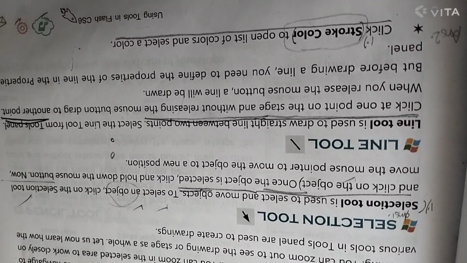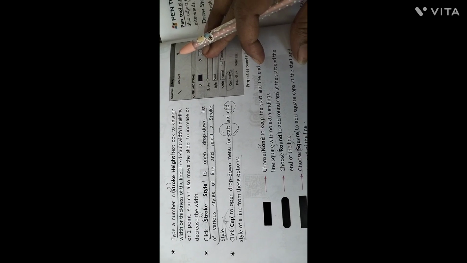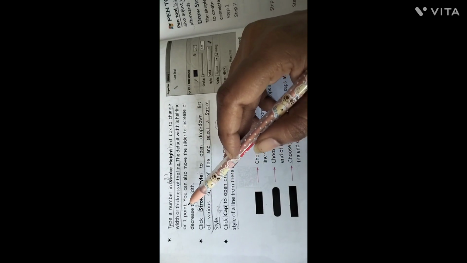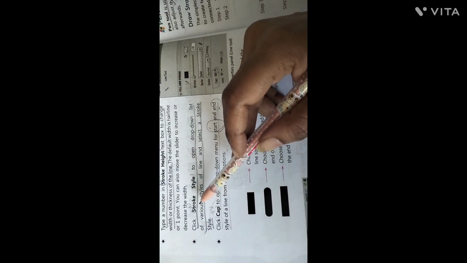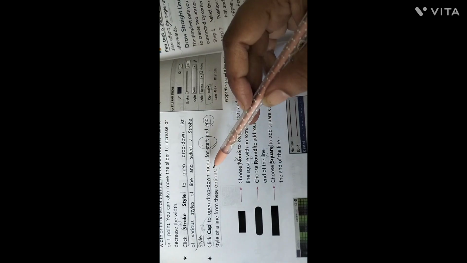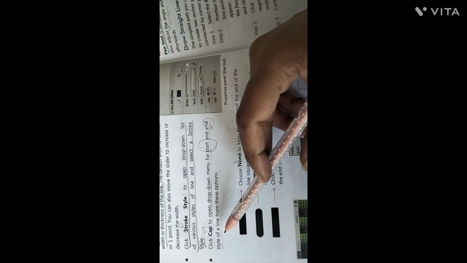Click stroke color to open a list of colors and select one. Type a number in the stroke height text box to change the width or thickness of the line. The default width of a line is 1 point. You can also move a slider to increase or decrease the width. Click stroke style to open a drop-down list of various styles of line and select a stroke style. Click cap to open a drop-down menu for the start and end style of the line from these options.